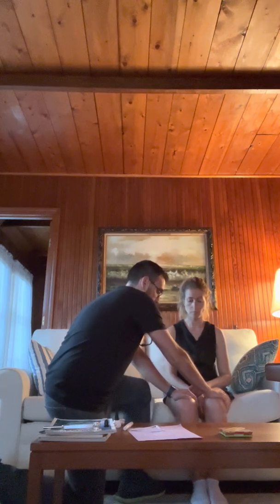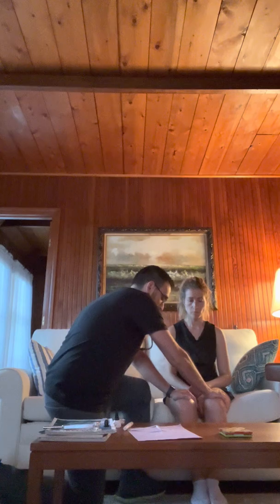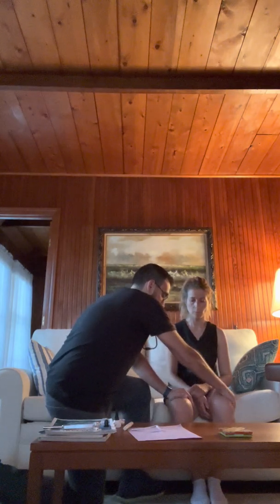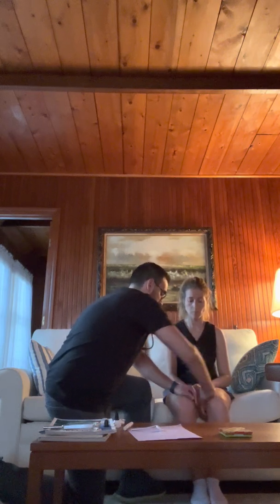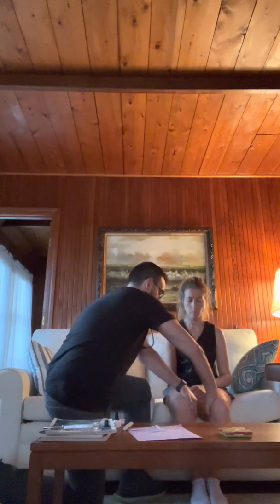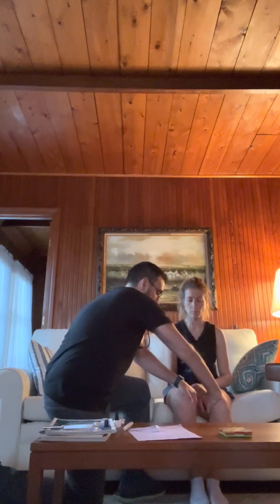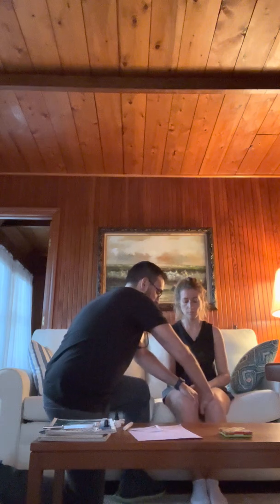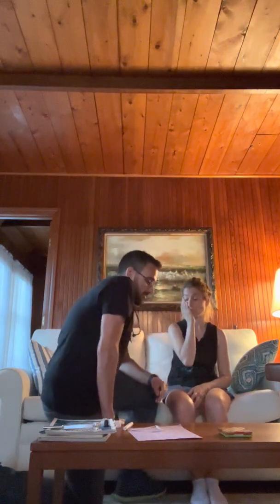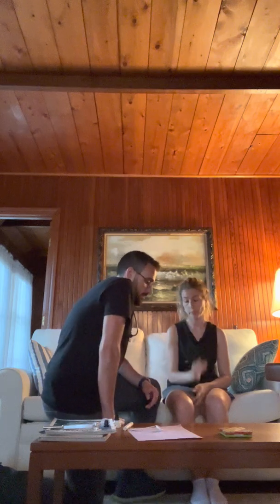Okay, perfect. Now I'm going to place my hands on the top of your thighs here, and I want you not to let me pull your feet apart. Okay. Now the other way is to try to move your feet inward. So connect your feet basically, your legs. Okay, perfect. Now we're going to assess the knees.